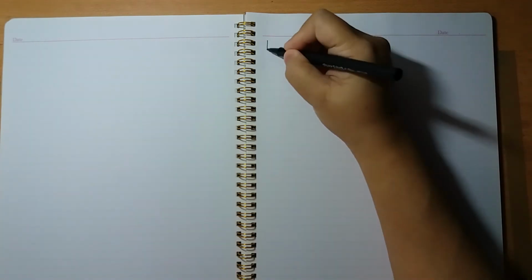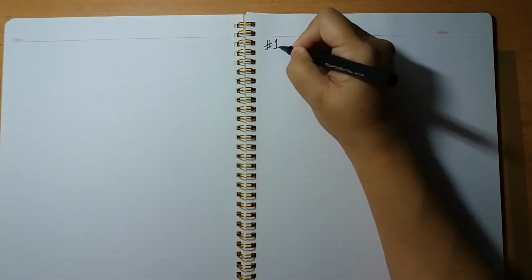Pasensya na. I don't really have time to edit kasi. Anyway, just refer to your handout or the slides. Okay? So practice problem number 1. Let me check kung kita ha. Malinaw naman. Okay, I'll try to make my handwriting a little bigger.